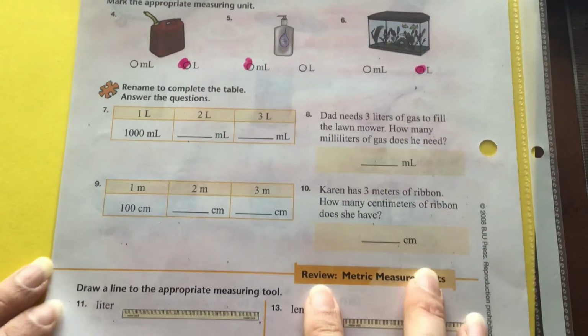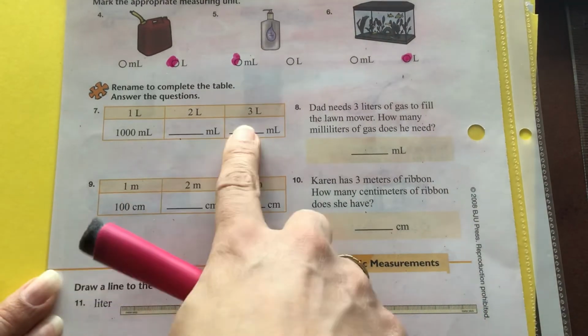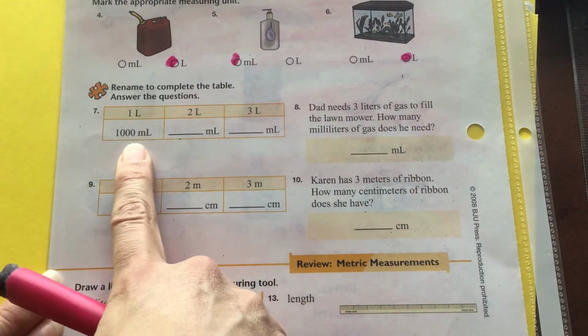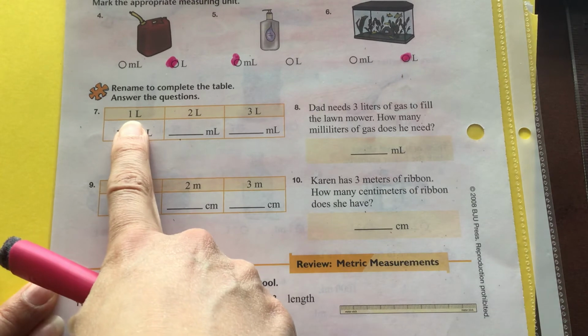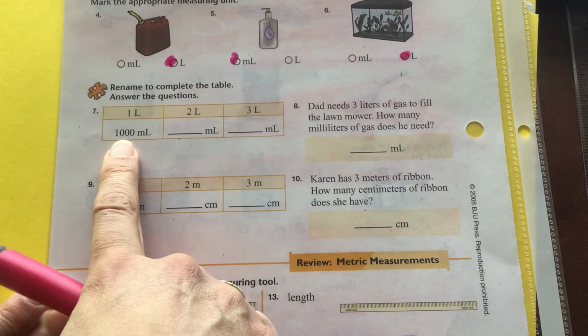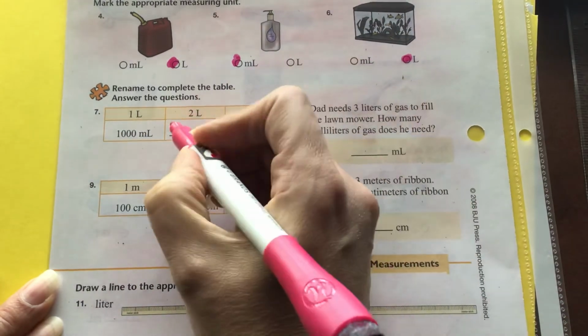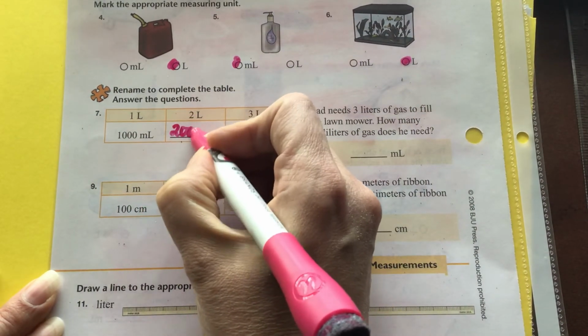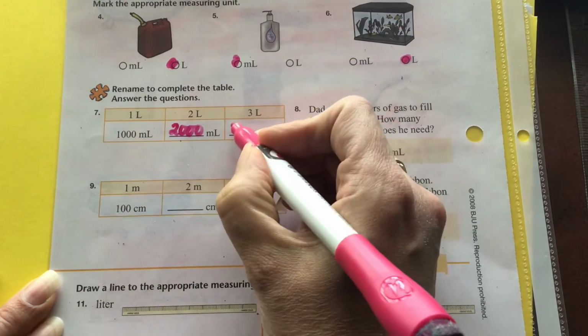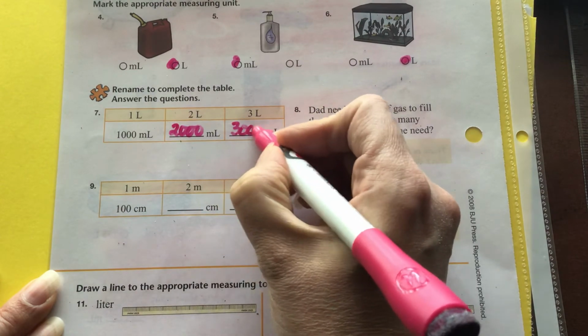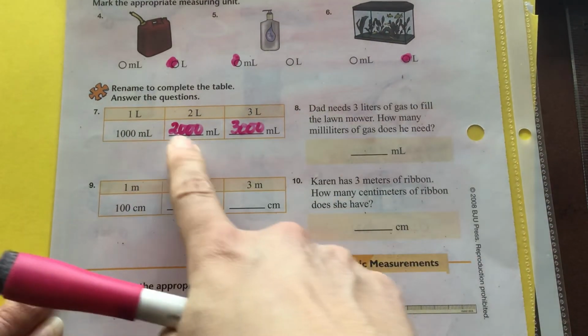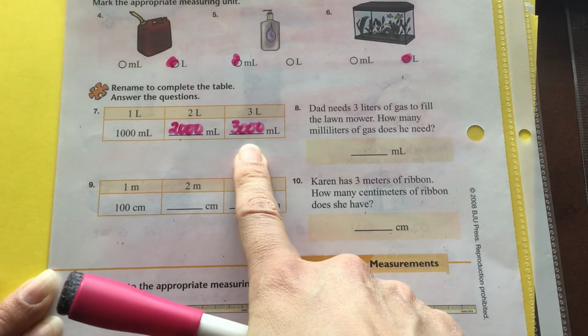Here again, we have a chart. We're going to complete the chart to help us answer the questions. We're going by ones, 1, 2, 3. So I'm just multiplying times 1,000. 2 times 1,000 is 2,000. 3 times 1,000 is 3,000. So I'm completing the pattern. 1,000, 2,000, 3,000.